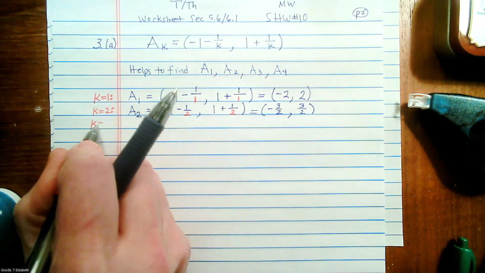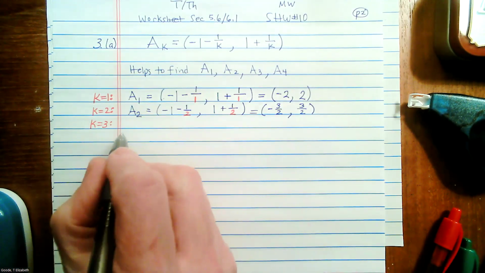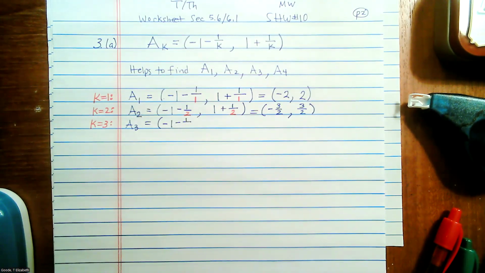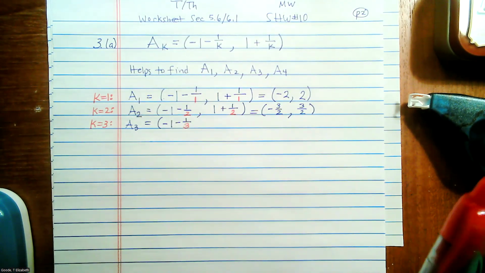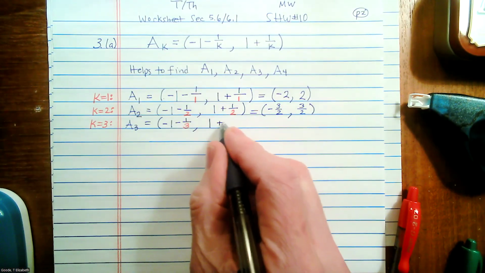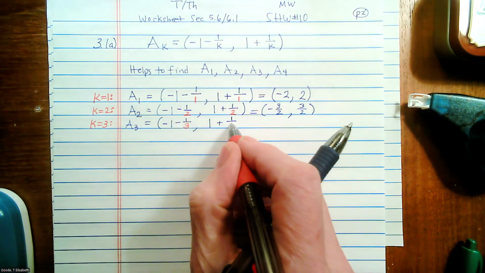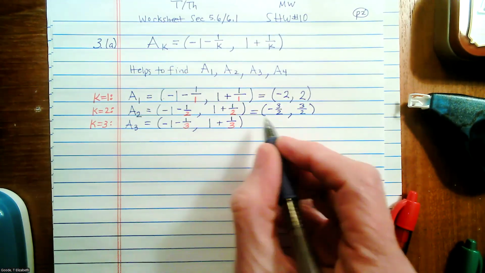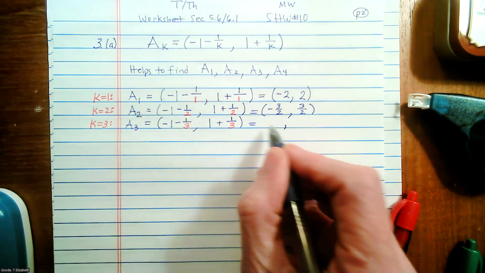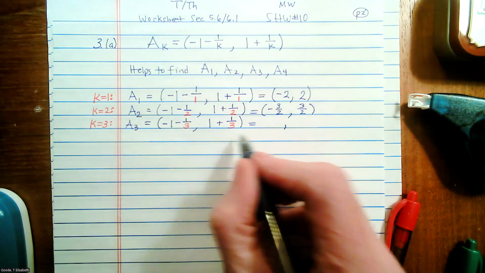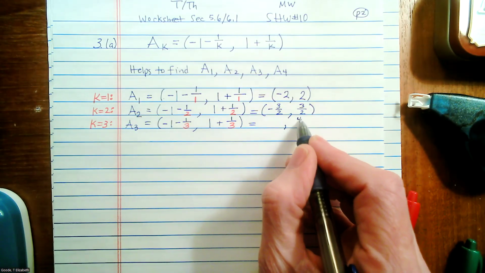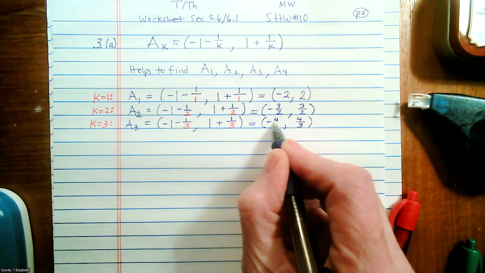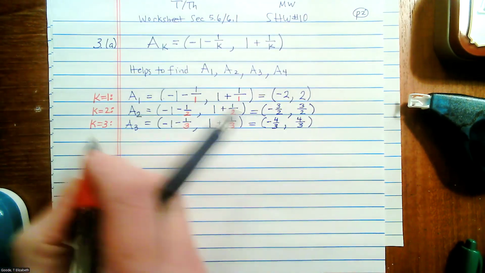All right, so can you tell me what A3 is going to look like? K equals 3. Negative 1 minus... might be easier to find this one. What's 1 plus a third? 3/3 plus 1/3. 4/3. Yeah. And then this one will be symmetric. It'll be minus 4/3.